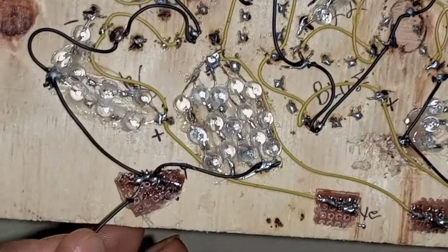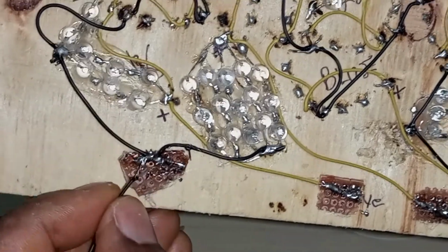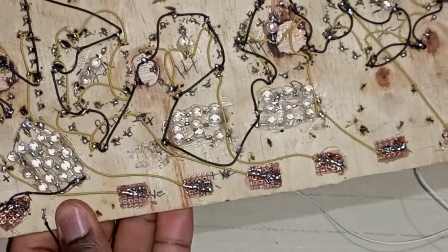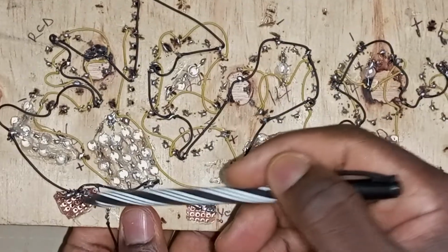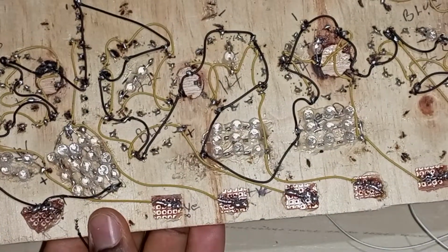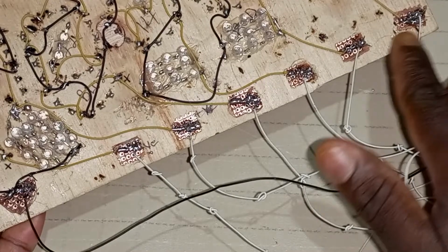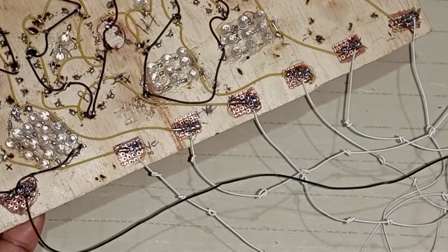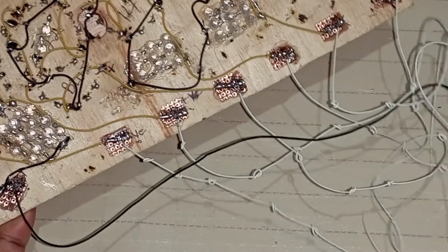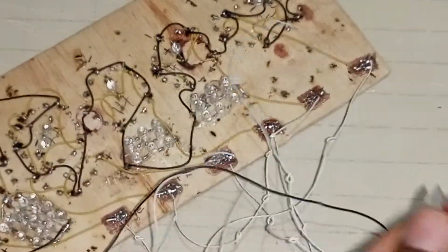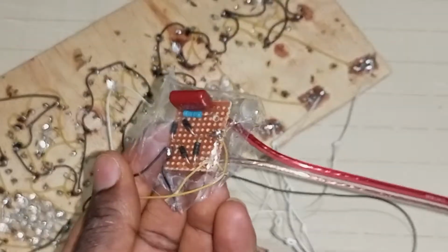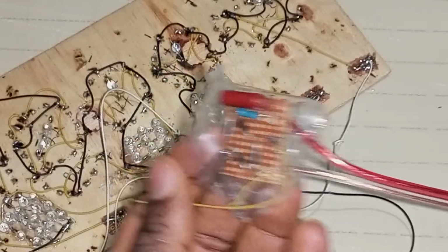Then I bring this wire to this junction where all the cathodes of our board or of our letters are coming. I have connected all the cables to the chaser. This is my chaser. And my chaser is not using a battery. I'm using an AC to DC rectifier.